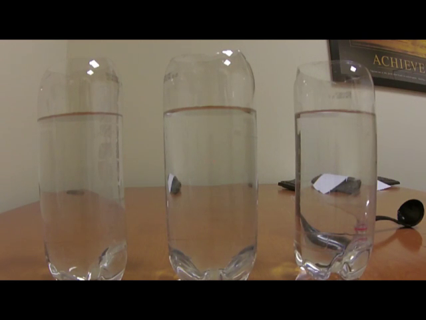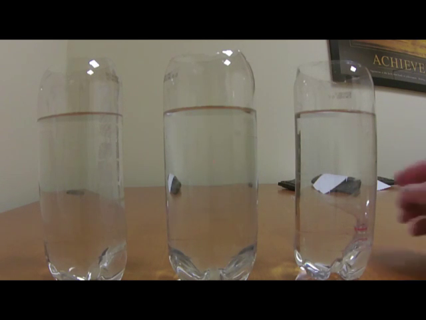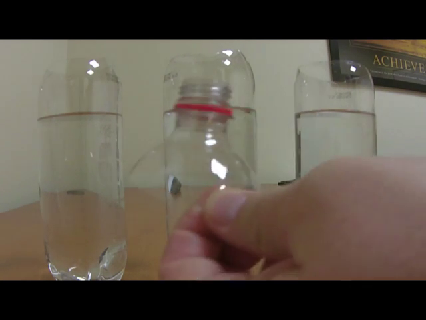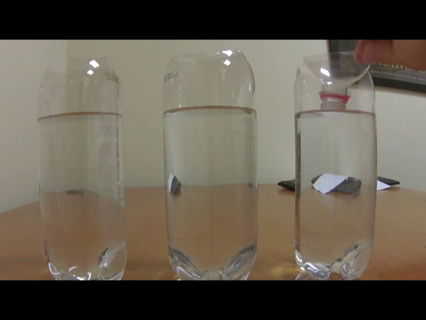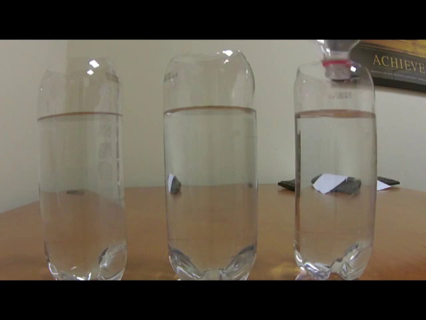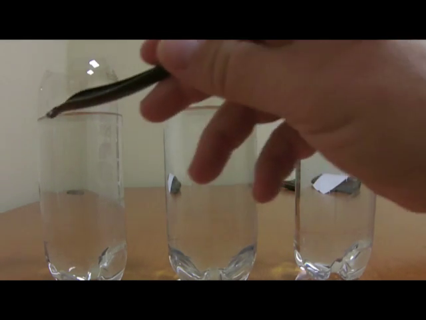So what you see here is I have taken 3 standard, well, these are seltzer bottles, plastic seltzer bottles that I got at the store for like 67 cents or 69 cents or something. And I simply cut the top off. So now I have a funnel that I can use to fill in stuff, but you gotta be careful that it doesn't fall in there. And they're all filled up with just tap water to the same level.